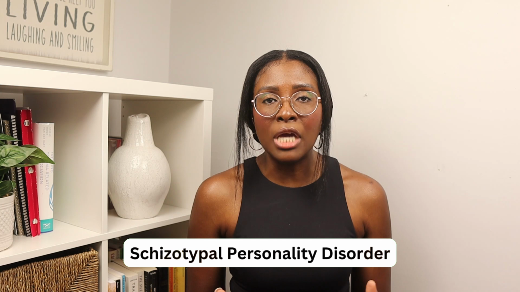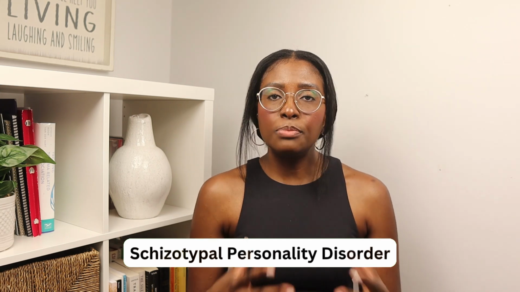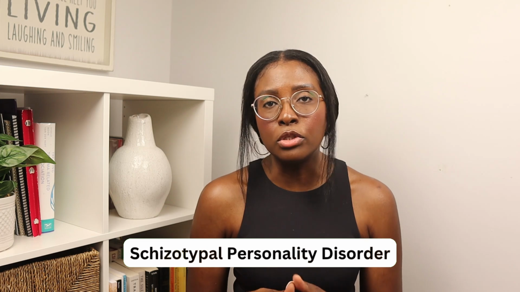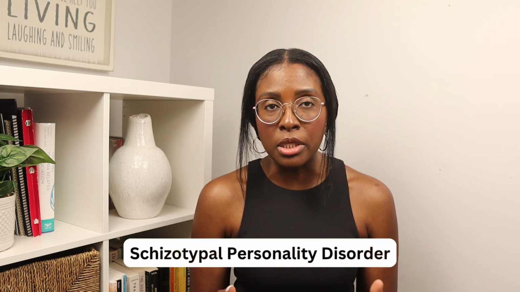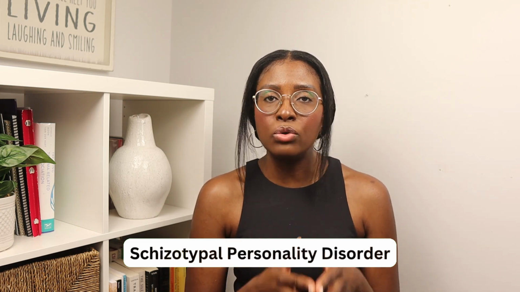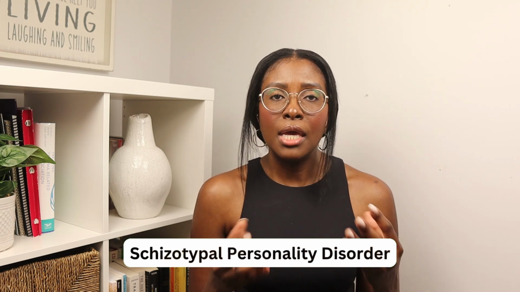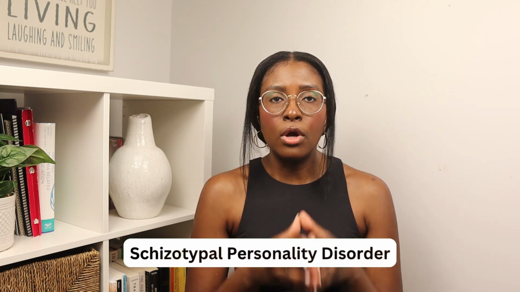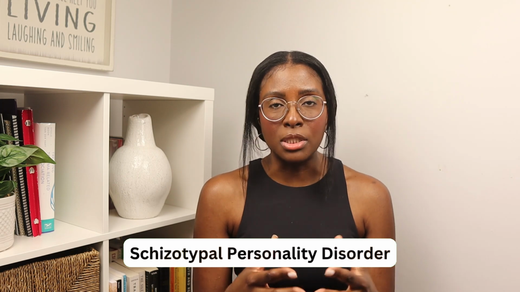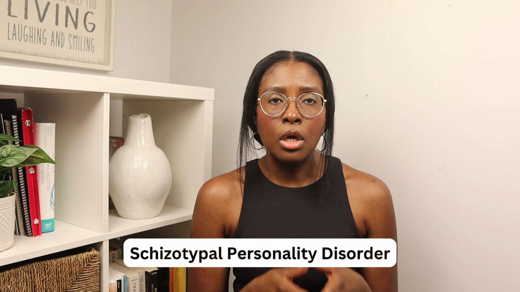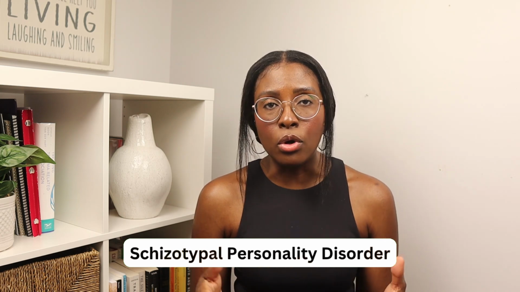The final cluster A grouping is Schizotypal personality disorder. This personality disorder is a pervasive pattern of interpersonal and social shortcomings, which are noticeable by acute discomfort with and reduced capacity for close relationships, in addition to cognitive or perceptual distortions and unusual behavior beginning in early adulthood. One must present with 5 or more of the following.